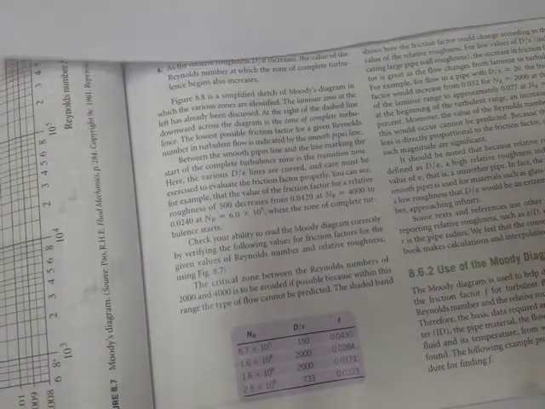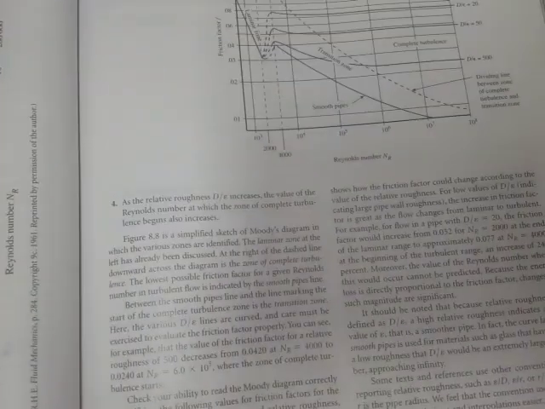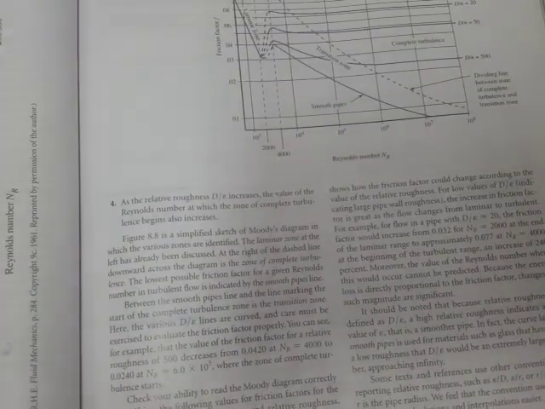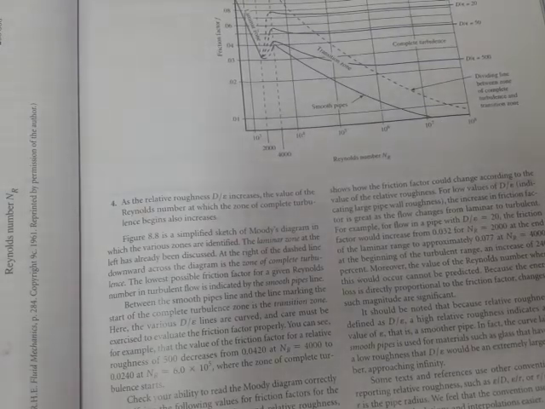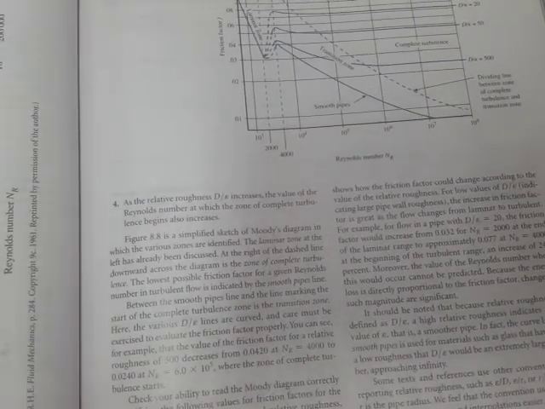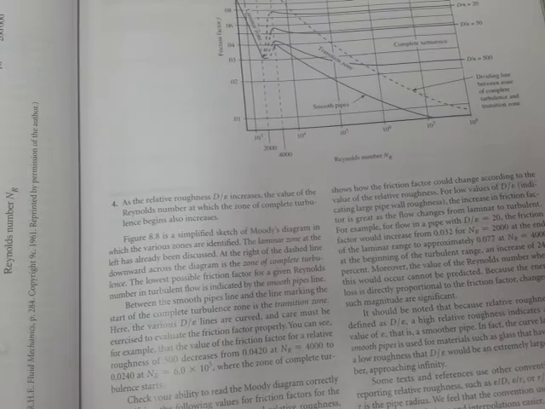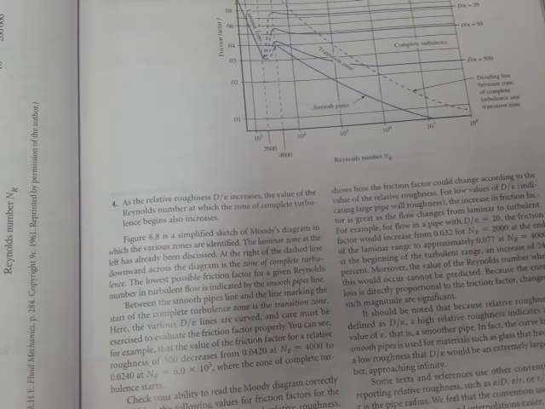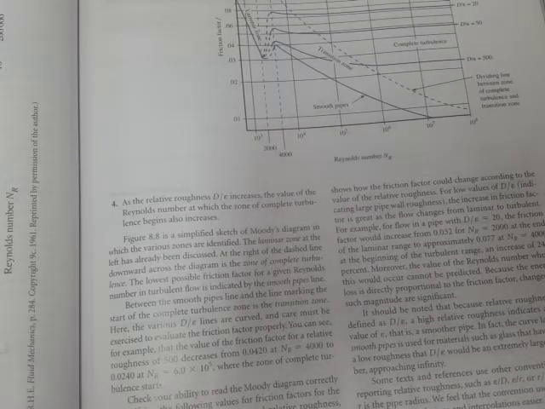Okay, so once again, in order to find the friction factor, you can just use the equation or use the Moody chart. Once you find the friction factor, then you can substitute the value into the Darcy-Weisbach equation.